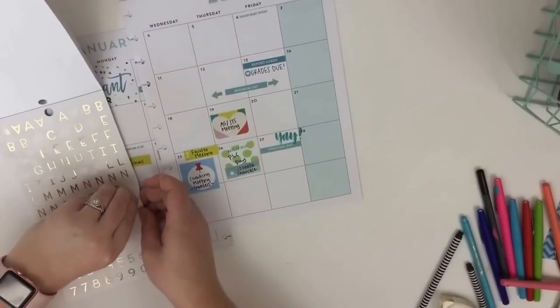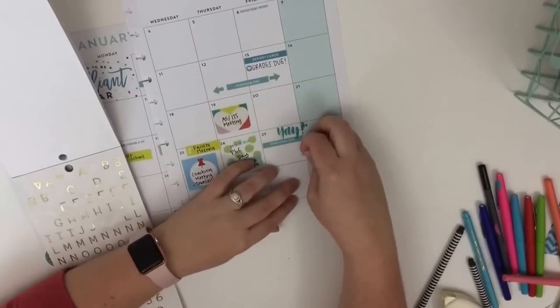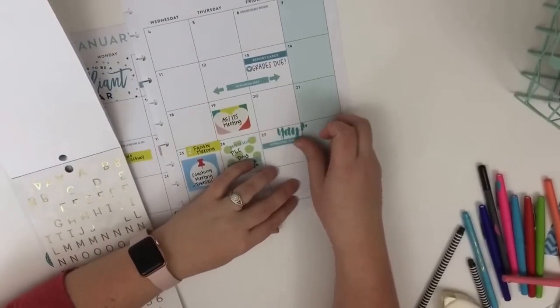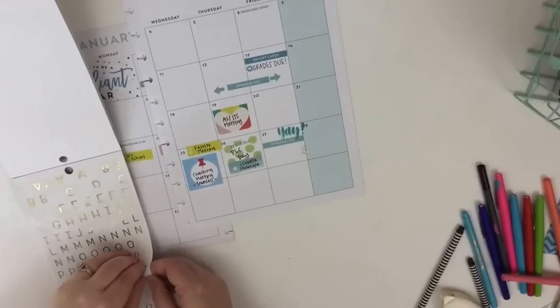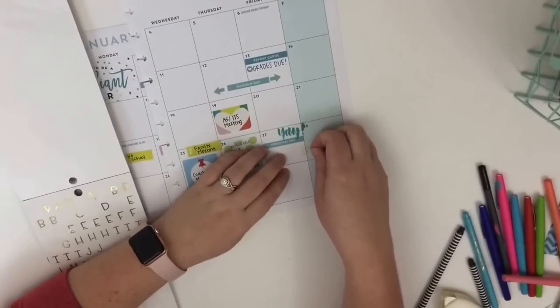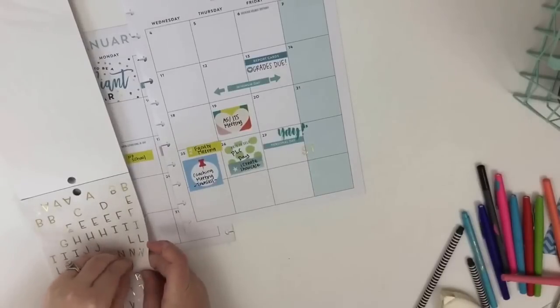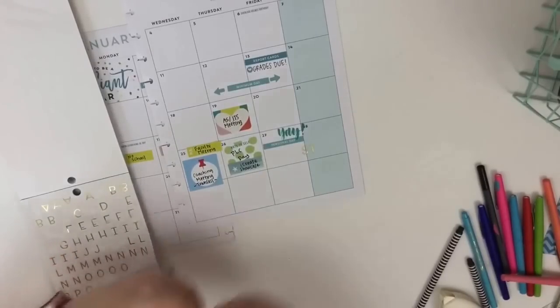So again, I like to start with the middle letter of the word, just to center it. So Houston, the S is in the middle, and then I build out from that letter. I think that's just a good way to make sure it is centered where you want it to be.